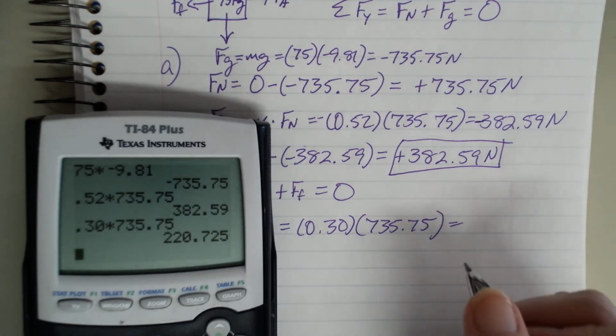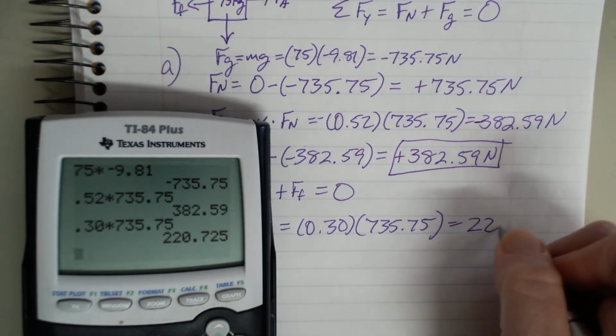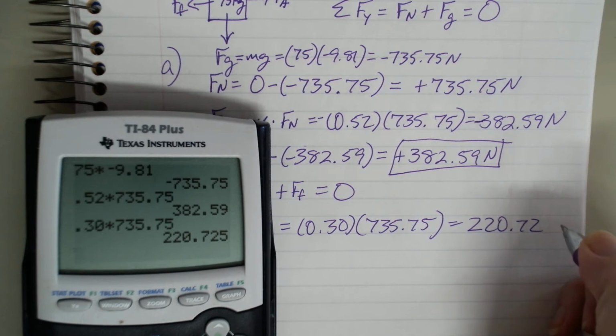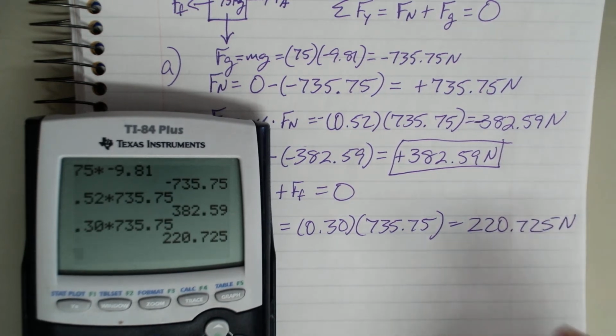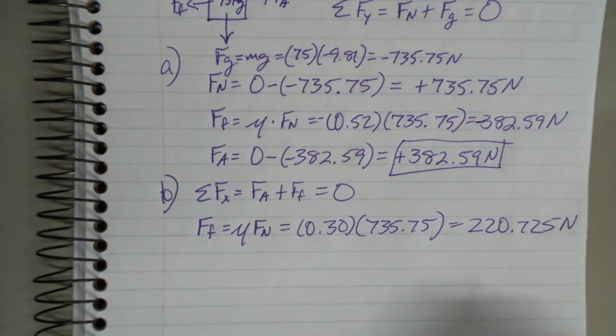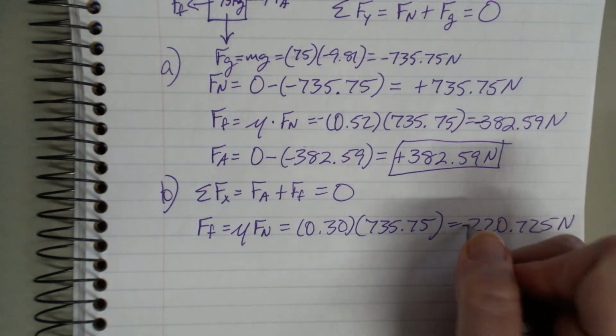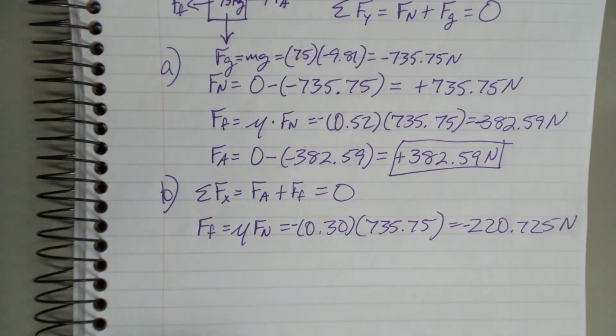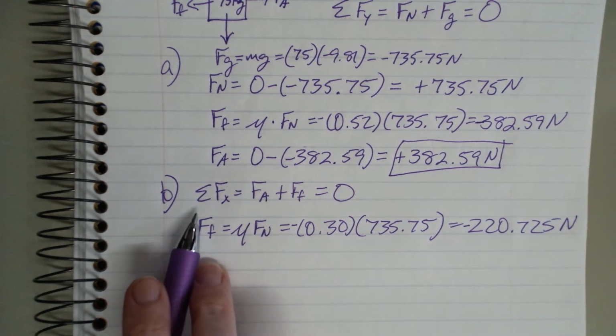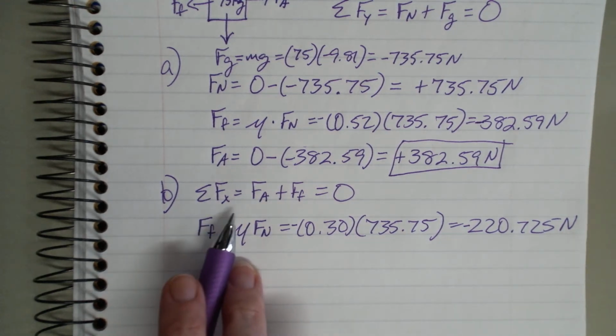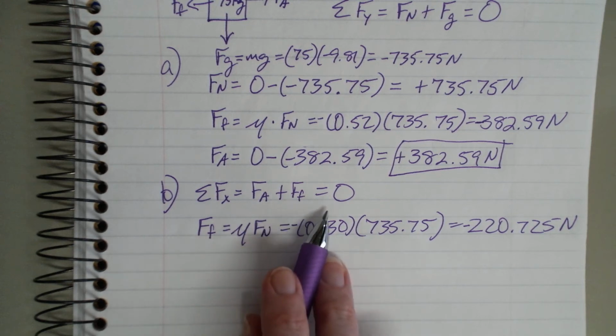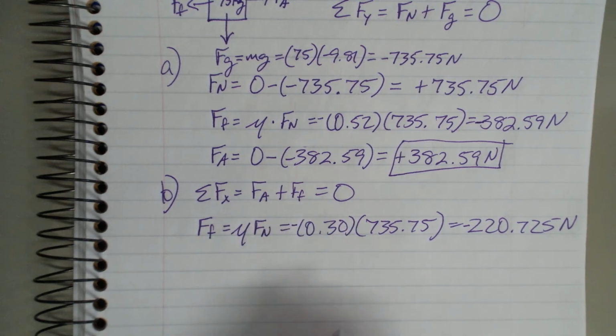So you get 220.725 newtons. Because of the way that I've drawn it, it should be negative. Then according to my Fnet in the x, my force applied is equal to 0 minus my friction.